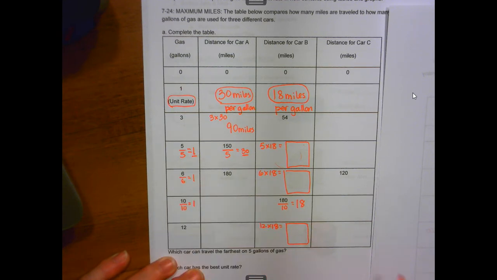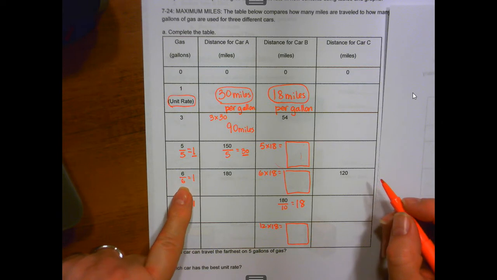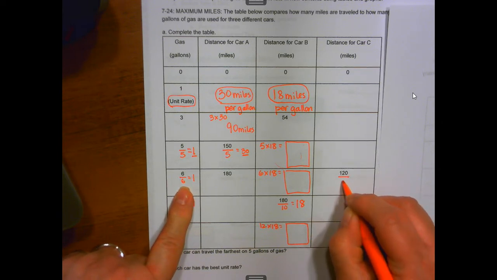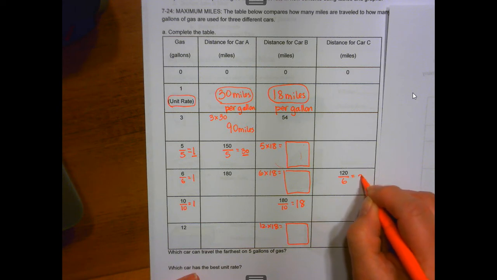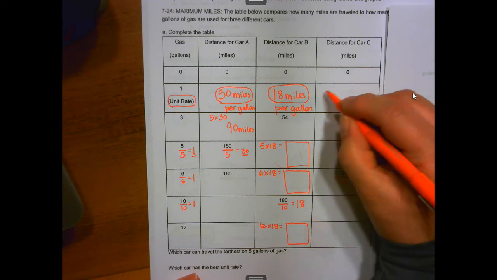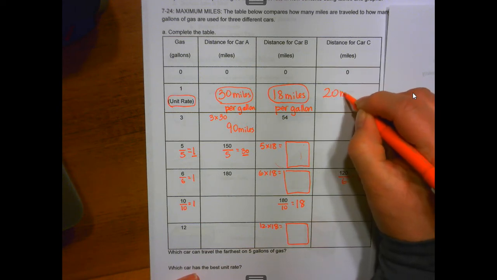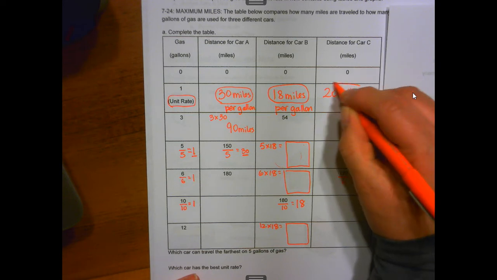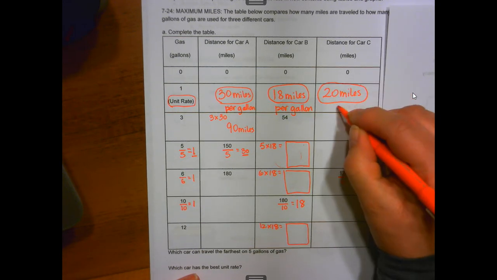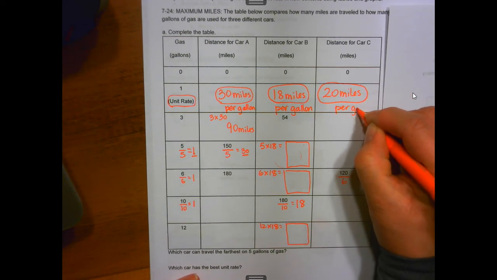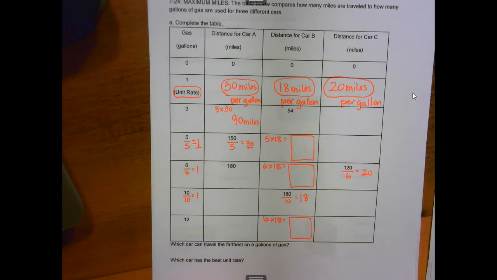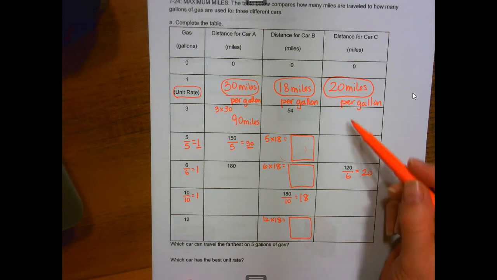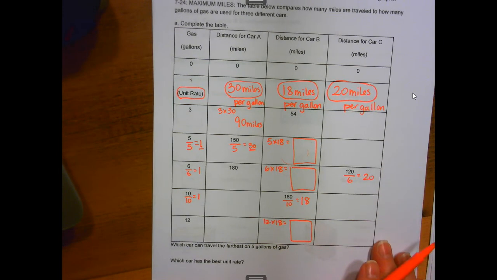That gives me 1. Whatever I do to the number over here, I'm going to do to this. 120 divided by 6 gives me 20. So that is my unit rate, 20 miles per gallon of gas. I'm going to go ahead and again let you figure out the rest of these. It's a simple in-out table.